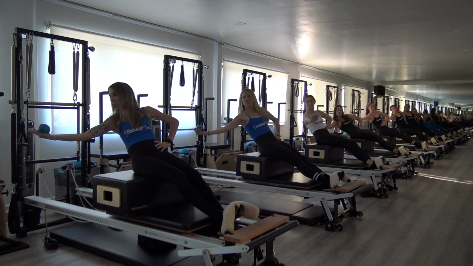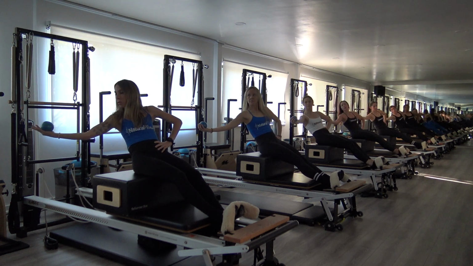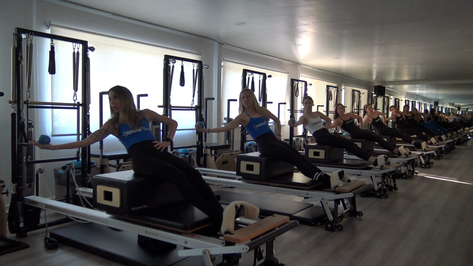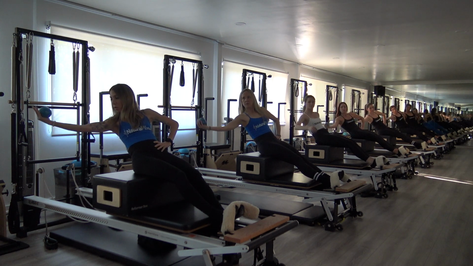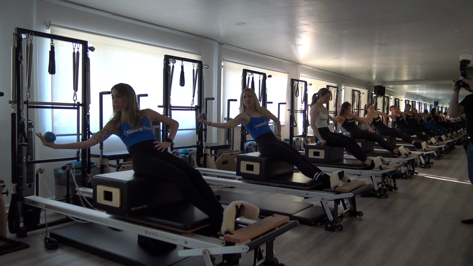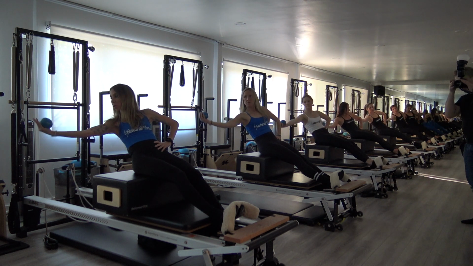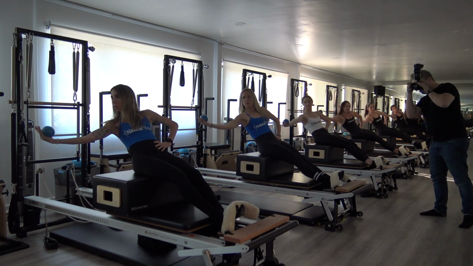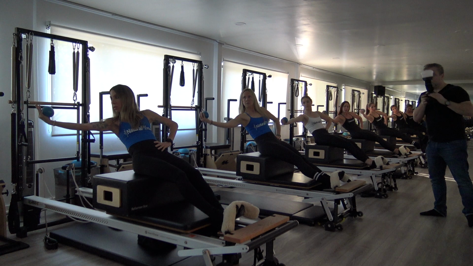So feeling the obliques on the left side there. 4, 3, 2. Keep it there. One more push. Lower lifted right arm. Small little pulse. 10 and 9. Squeeze the core. 8 and 7, 6 and 5, 4, 3, 2 and 1.